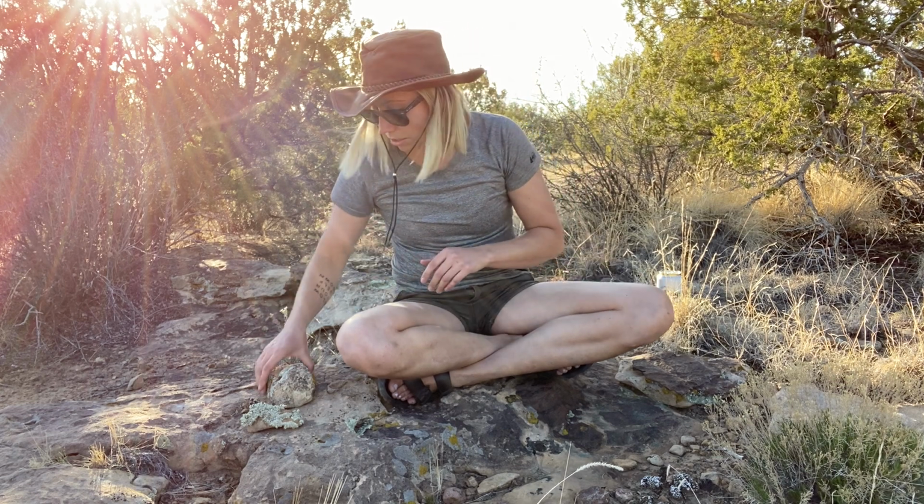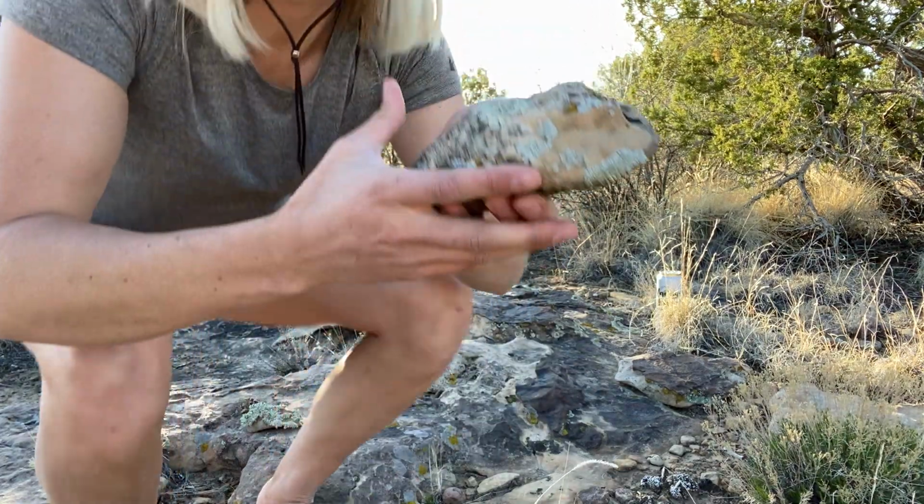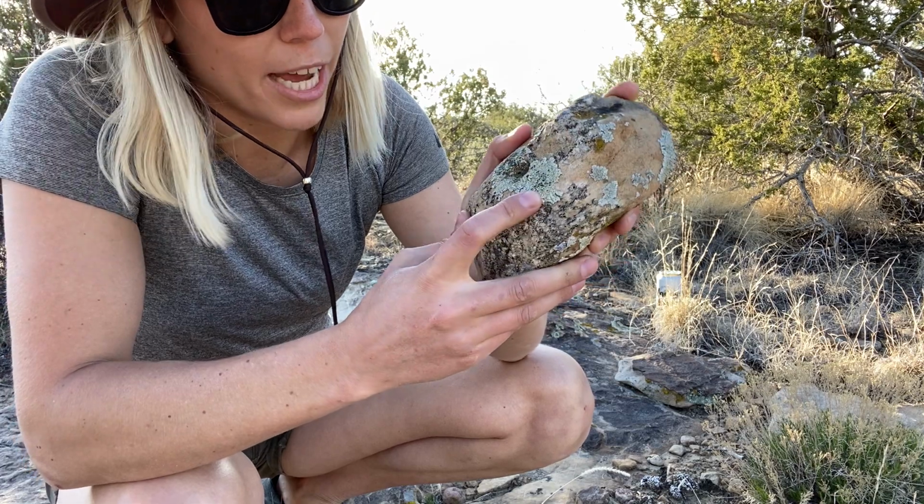So right here in the Comanche, we have a lot of crustose lichens. So I've got a rock with a couple different things on here. And you can see all these crusts attached to the rock. So they're quite flat and appressed to the surface.